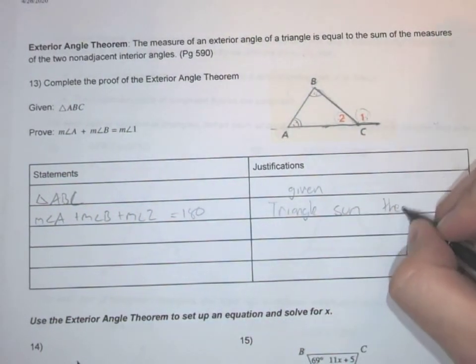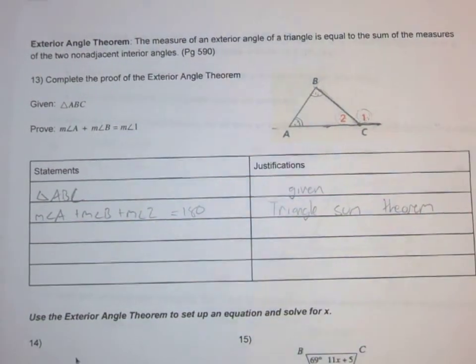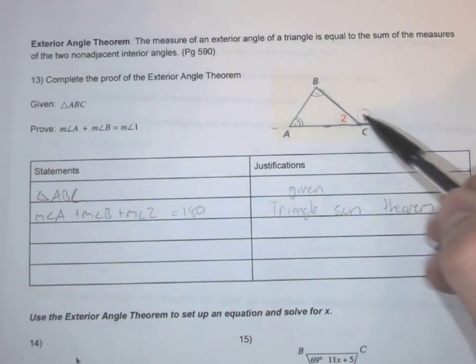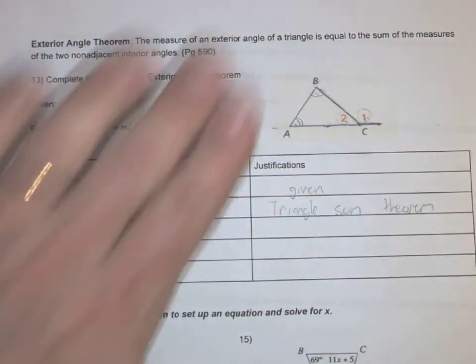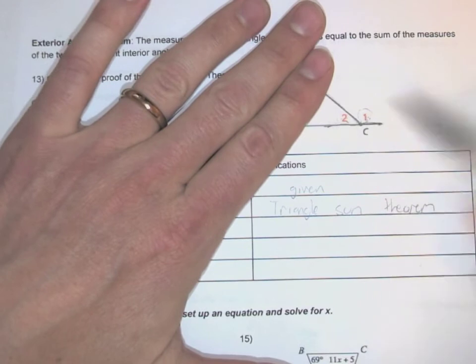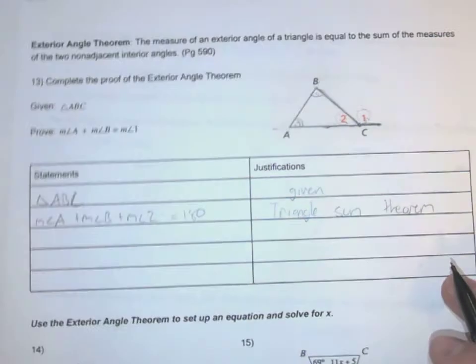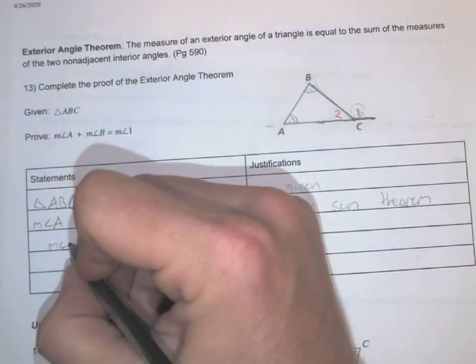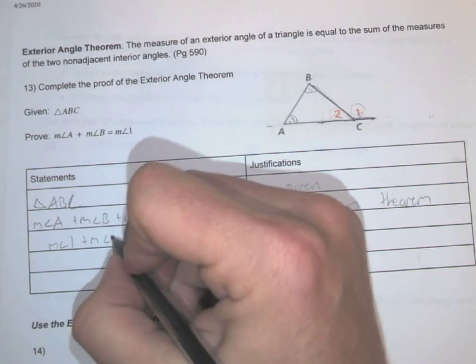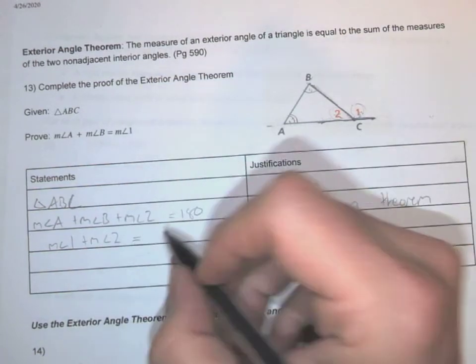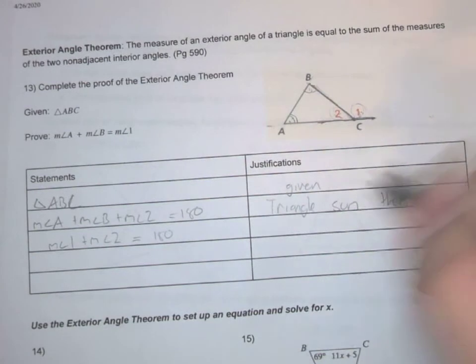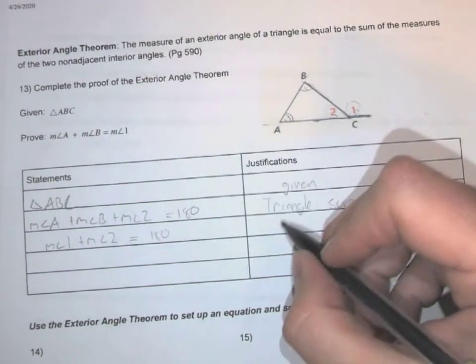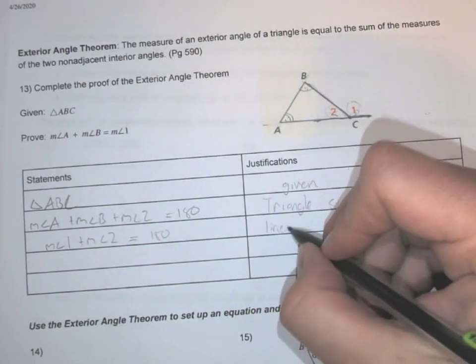So in our axiomatic system, we're using theorems to prove new theorems. Okay, we also know that these two angles have to add up to 180, right? Because they form a linear pair. So if we ignore the rest of this triangle here, we have this linear pair, and those have to add up to 180 degrees. So we know the measure of angle 1 plus the measure of angle 2 is equal to 180 degrees. Again, we know that because we have the linear pair postulate.